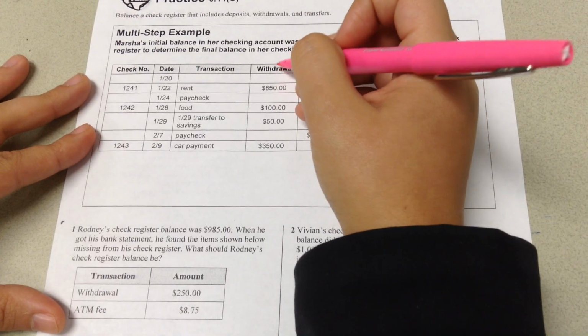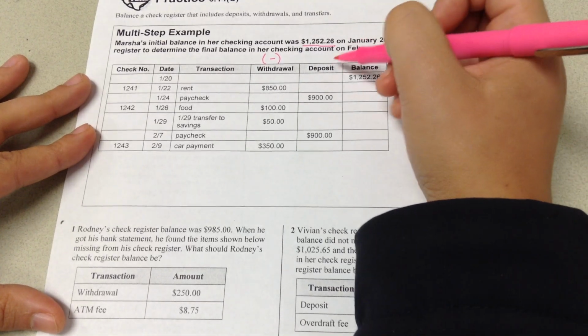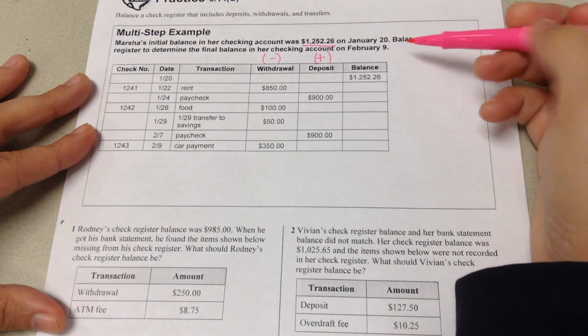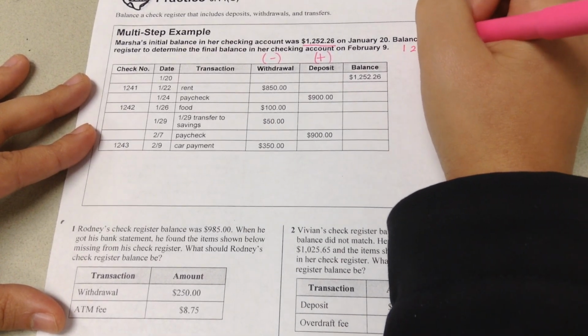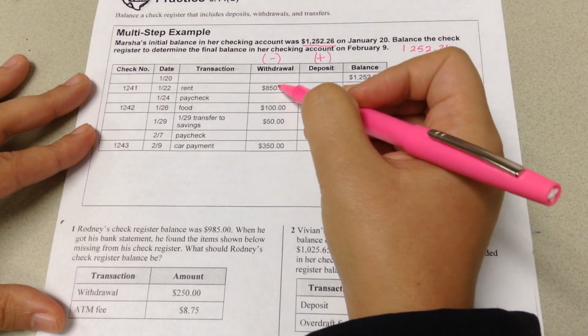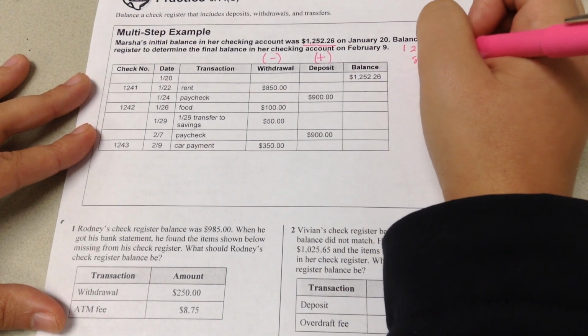And every time you have a withdrawal, that means you're going to subtract. And every time you have a deposit, that means you're going to add. Okay? So we're going to start with this. So we have 1,252.26. And we have to subtract, because it says withdraw, we have to subtract 850.